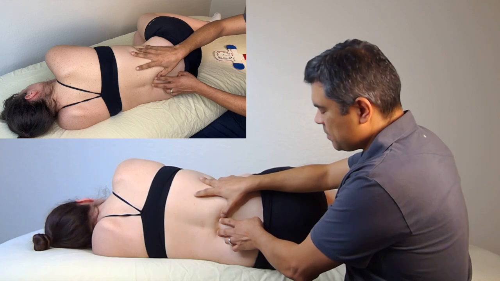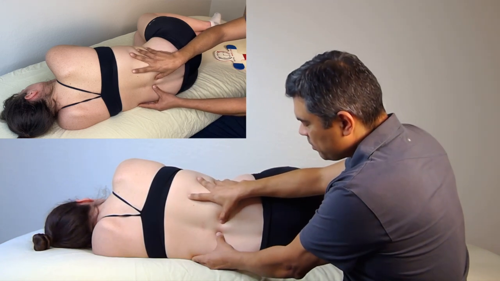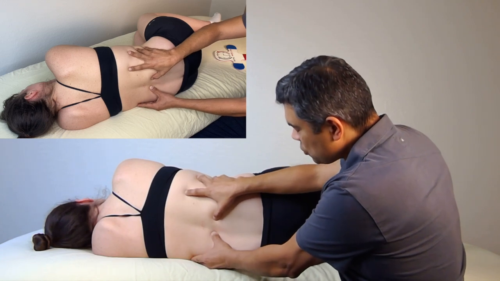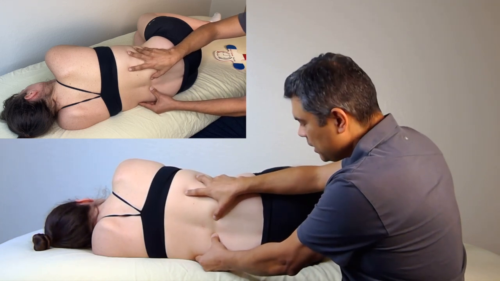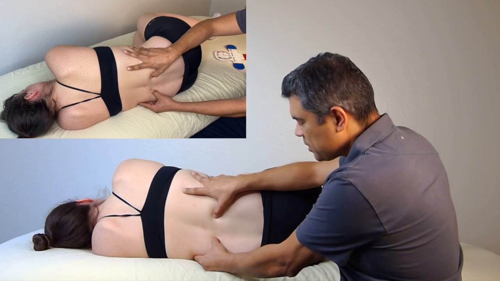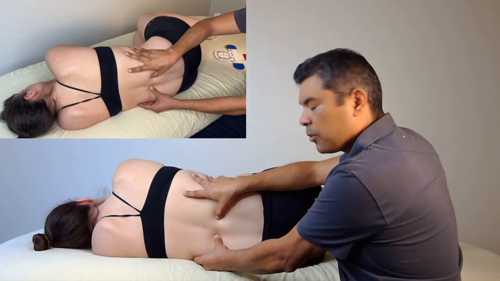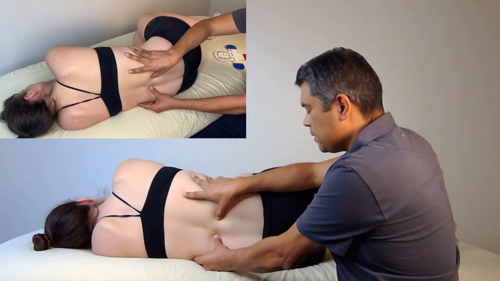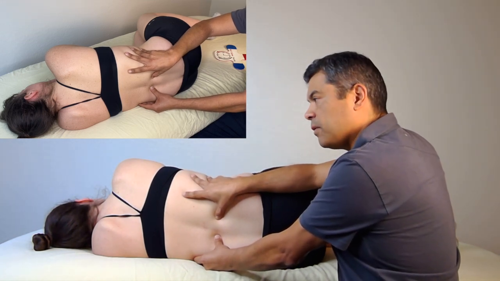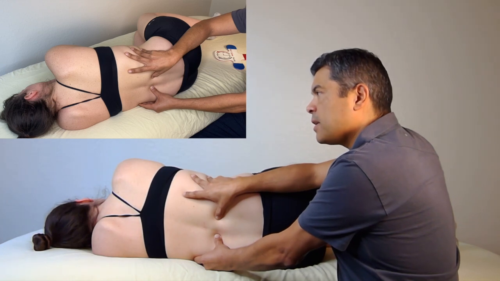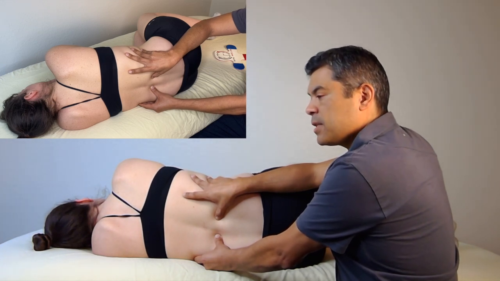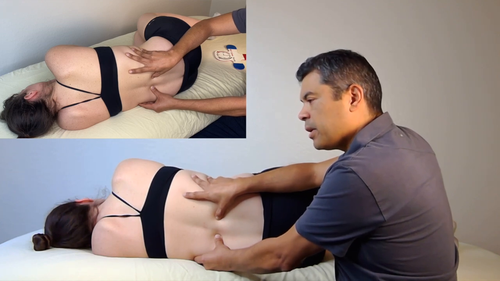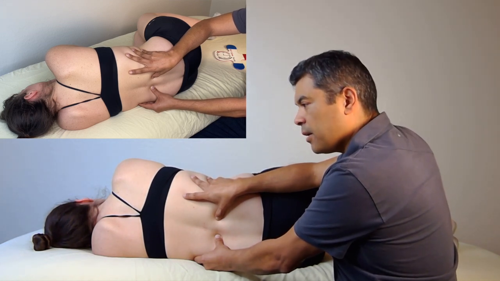So here is the spinous process. I'm going to just put my thumbs on each side of it. Then I'm going to move about half an inch, a little superior, and then maybe half an inch or a centimeter, a little more lateral. Okay, now I'm closer to the transverse process of the vertebra and thus closer to the facets, where one vertebra kind of articulates with the other.